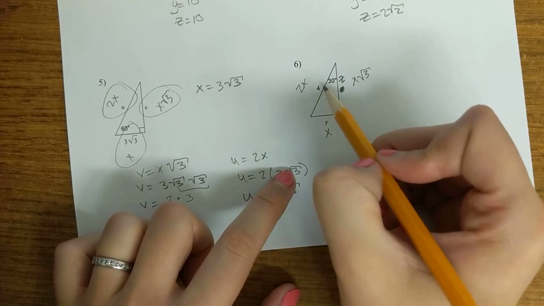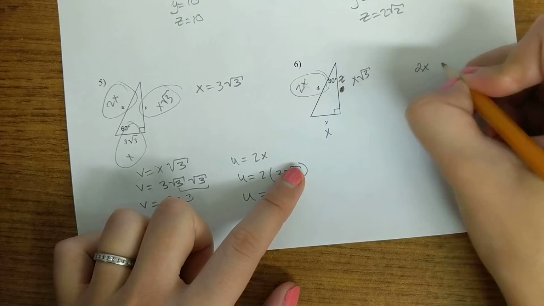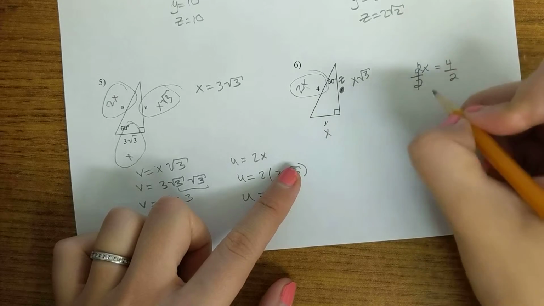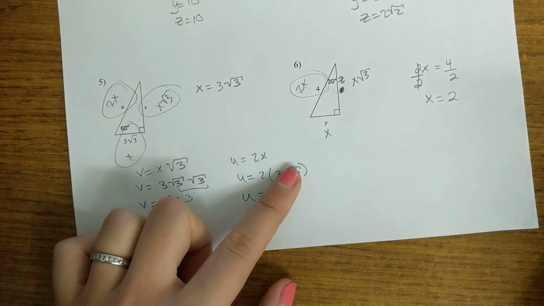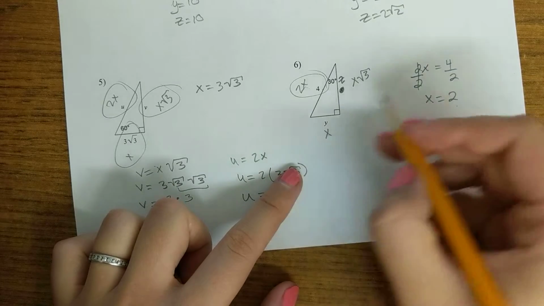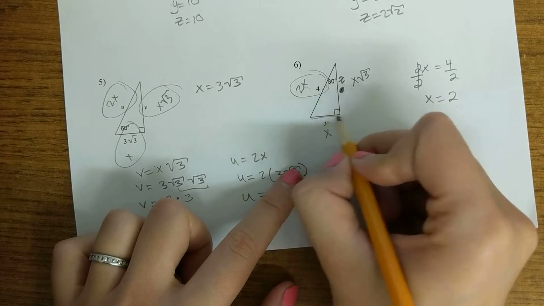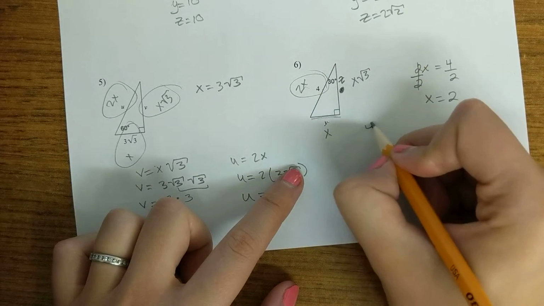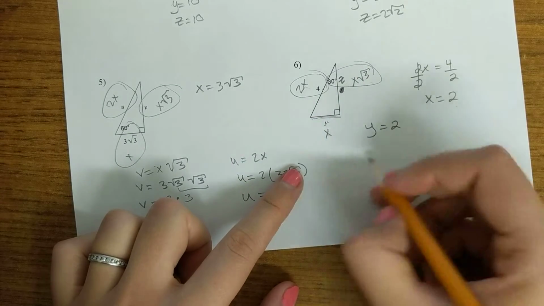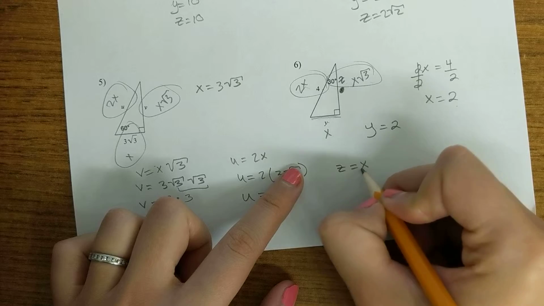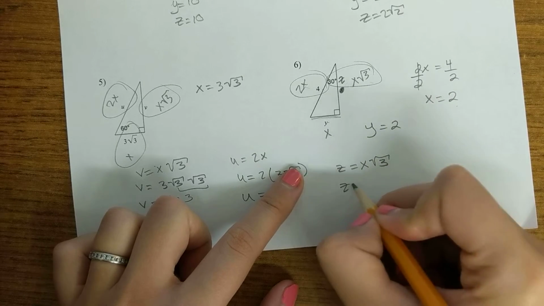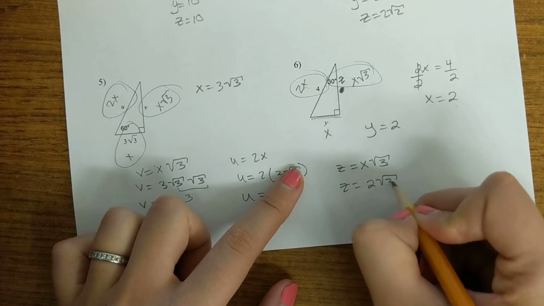And write my equation. The side they gave me is the hypotenuse. If 2x is equal to 4, then what is x by itself? The short side. Awesome, the short side is 2. So if x is 2, that means that in our case of this particular triangle, y is equal to 2. And then we can write an equation for the other leg, which states z is equal to x root 3. And if 2 is x, z is equal to 2 root 3.